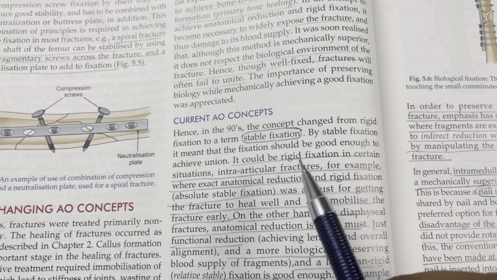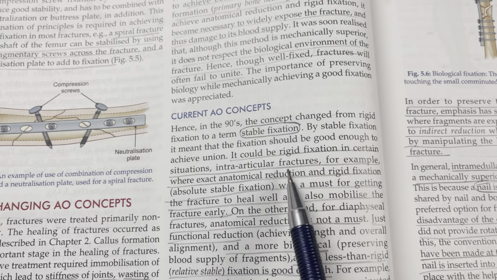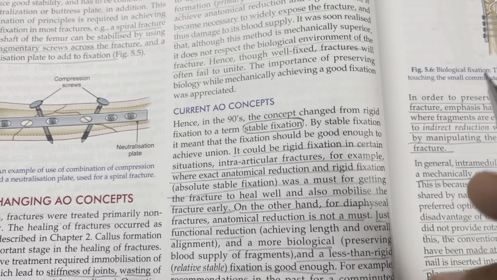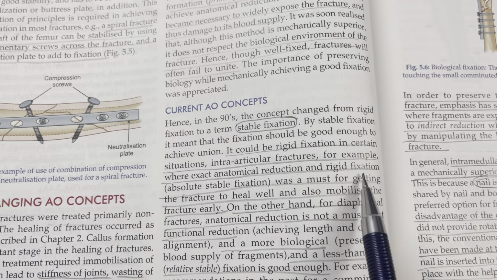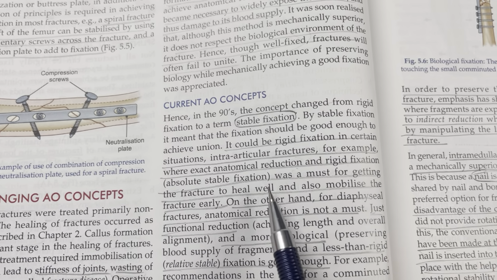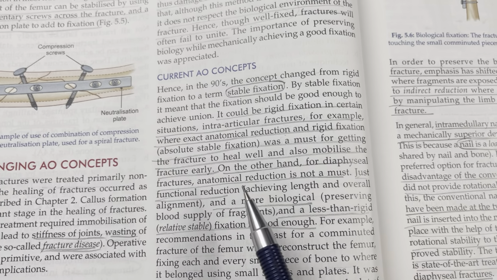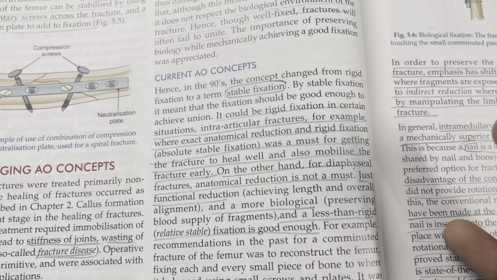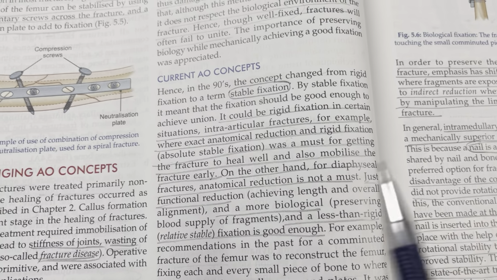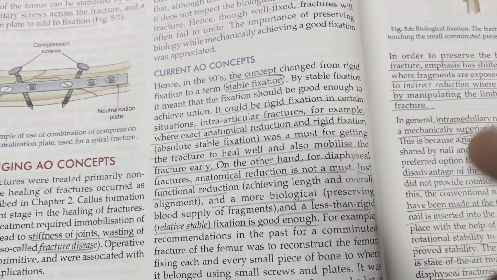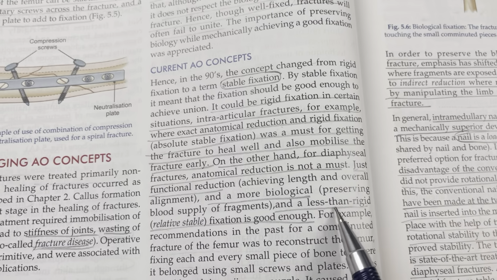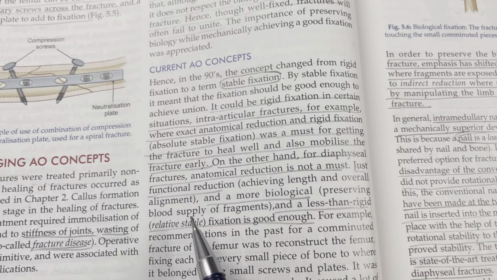It could be rigid fixation in certain situations like intra-articular fractures, for example, where exact anatomical reduction and rigid fixation is a must for getting the fracture to heal well and also to mobilize it early. On the other hand, for diaphyseal fractures, anatomical reduction is not a must. Just functional reduction.